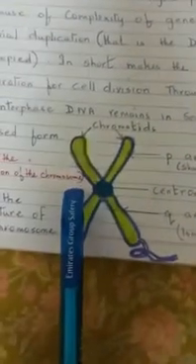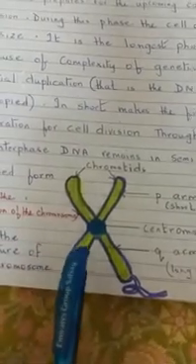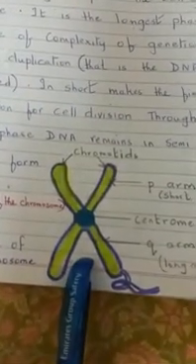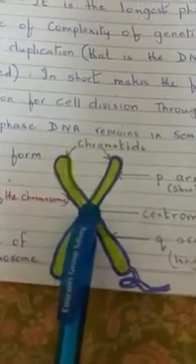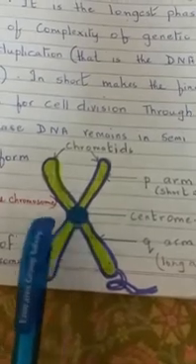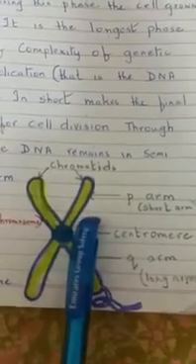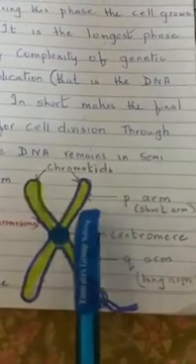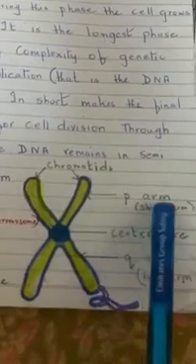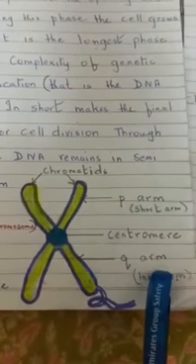Now boys, let us see how a chromosome looks once it is tightly packed and compact. It looks somewhat like this. Each chromosome has a constriction part which is known as the centromere. It has two arms. One arm is short and it is called the P arm. The other arm is long and it is known as the Q arm.